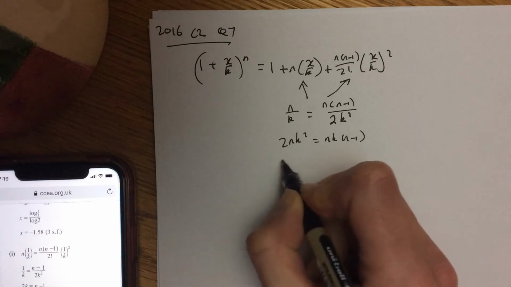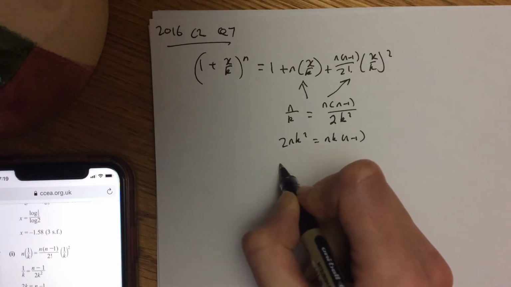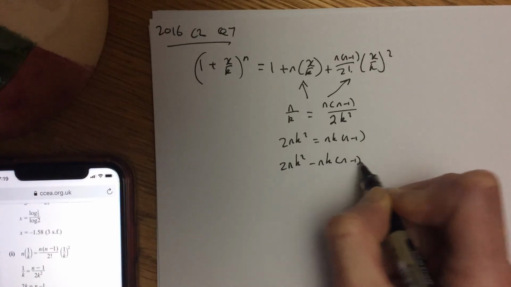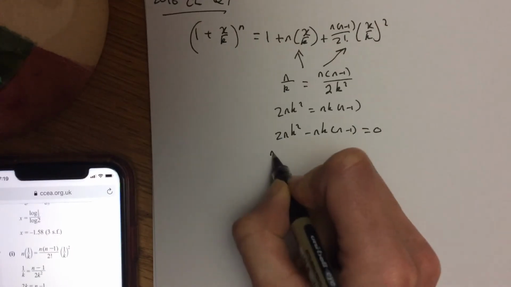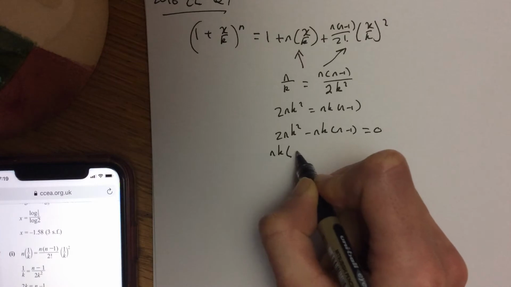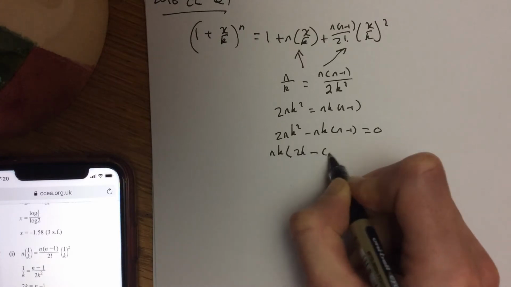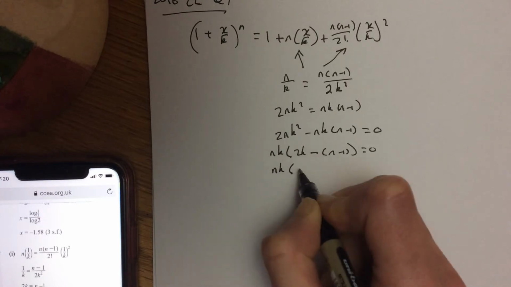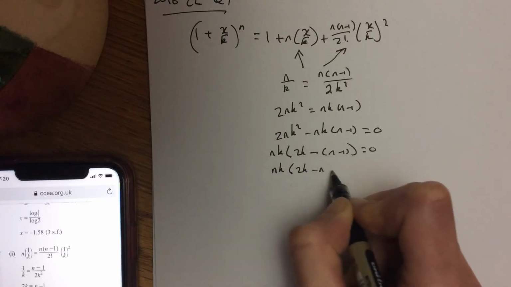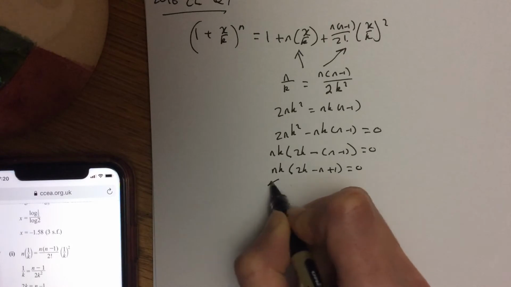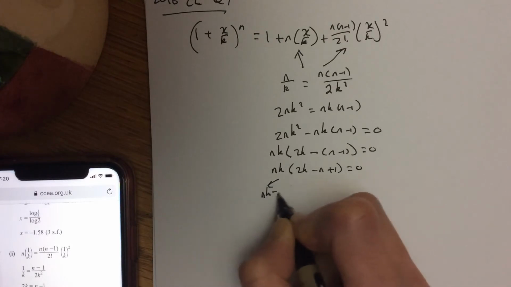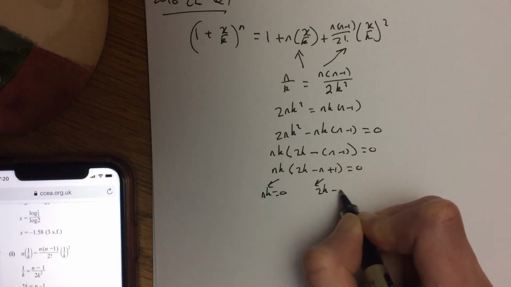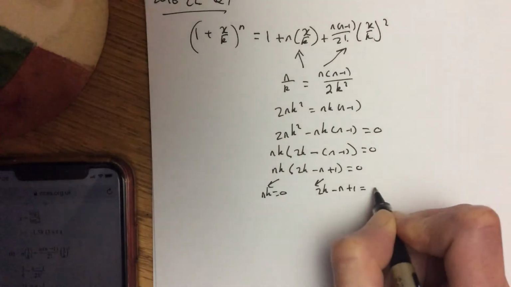Nk on each side. So what I'm going to do here is a wee bit more detailed than normal. Pull out your nk, so you're left with 2k minus (n minus 1). So over here you have 2k minus n add 1 equals 0. So your first expression, nk equals 0, and your second one, 2k minus n add 1 equals 0.